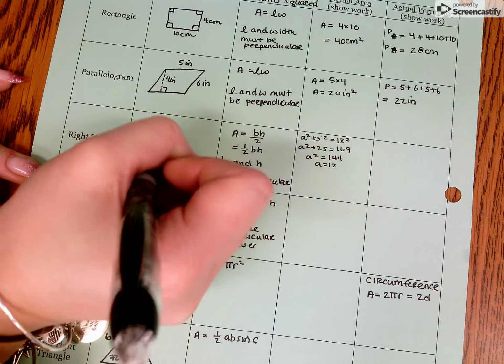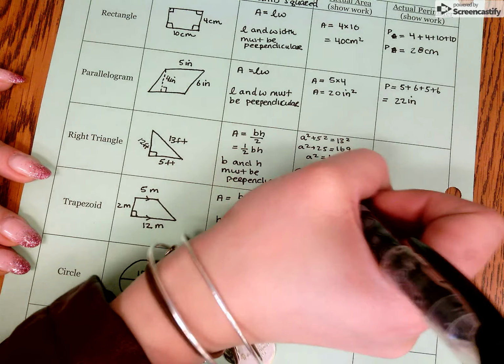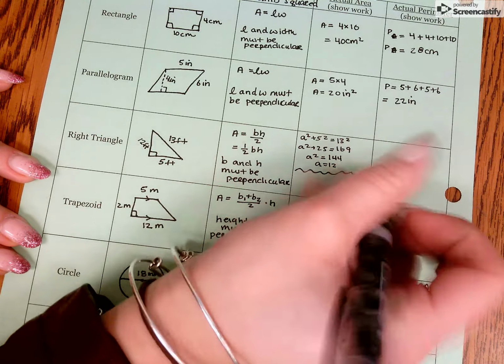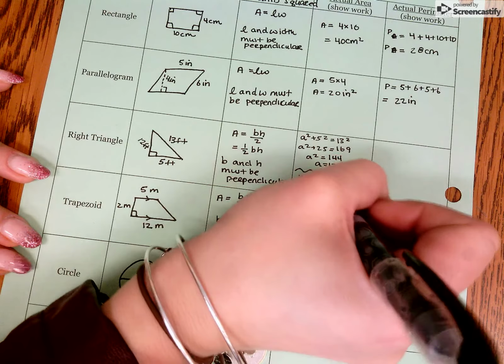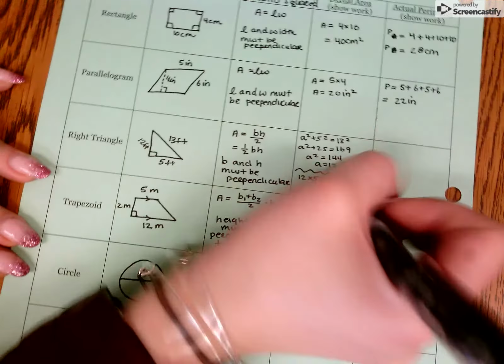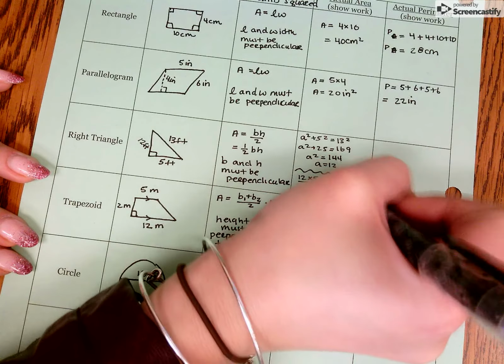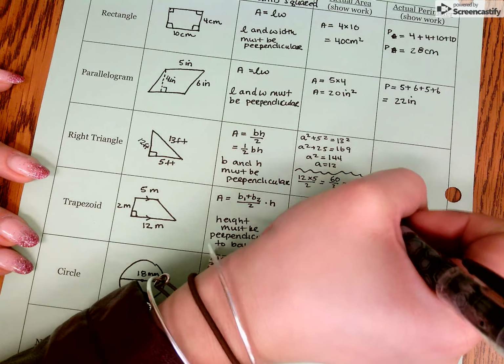So 13 is not going to help me with my area. Right, so I'm going to have 12 times 5, because those are the ones that are perpendicular. They create my right angle. Divide it by 2. I believe that's 60 divided by 2, which gives me 30, and we're not going to forget it, feet squared.